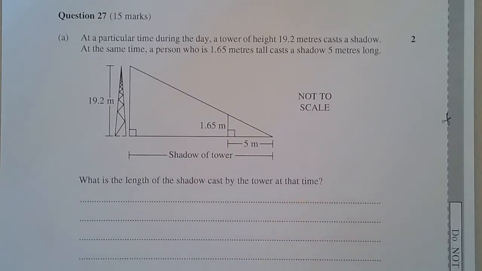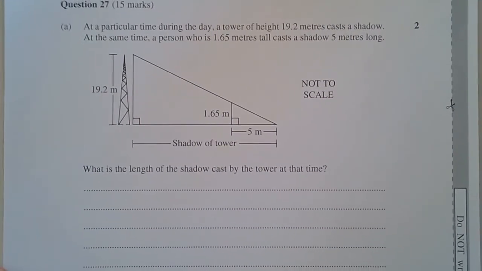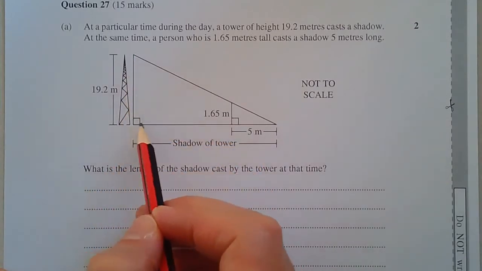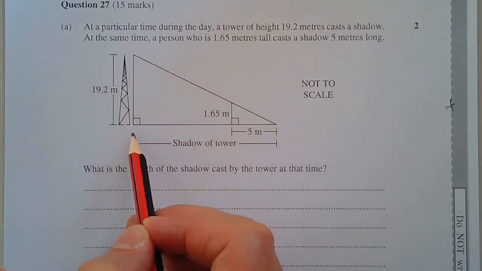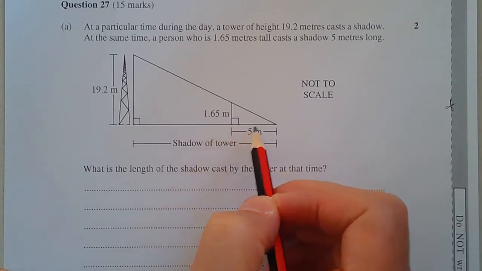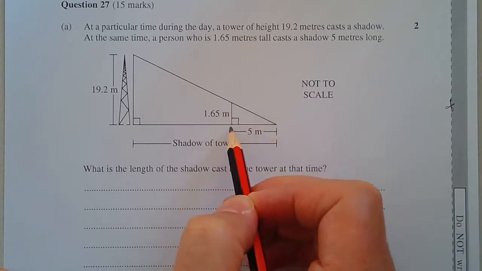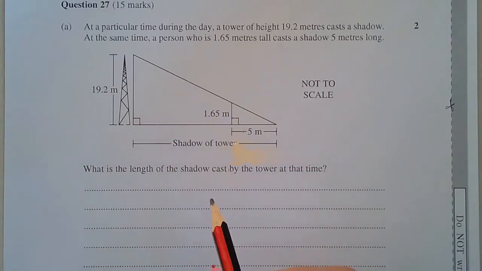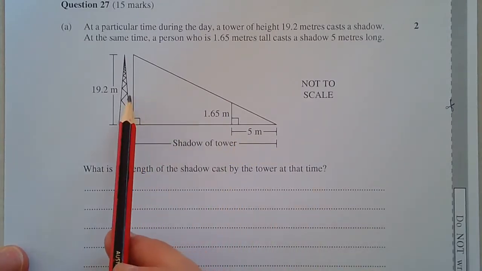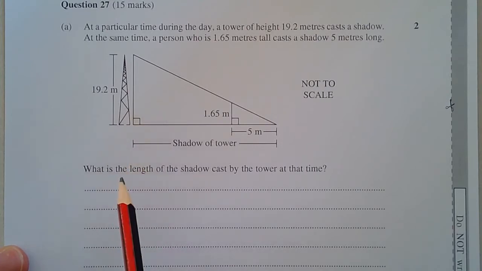So this is a question that's based around similar triangles, and I want you to notice here we have the large right angle triangle, and that is similar to the small right angle triangle. What that means is that the corresponding sides are all in the same ratio. But it also means that sides relative to each other are also in the same ratio.